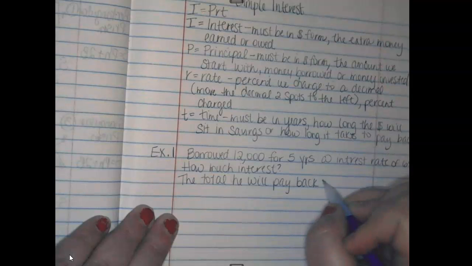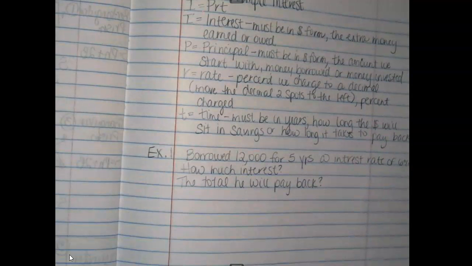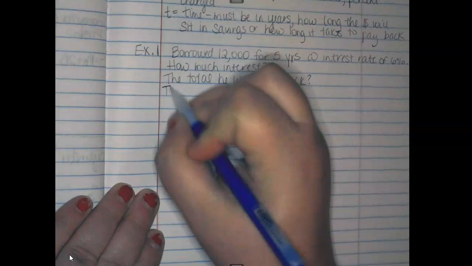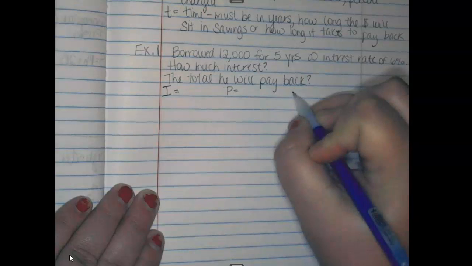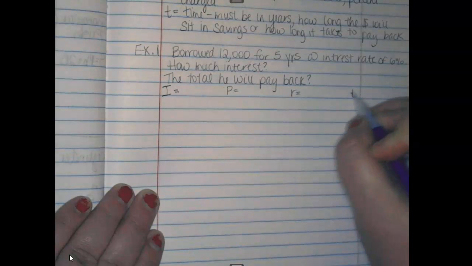Alright, so first, of course, if I'm going too fast, you can pause it. We'll slide this up. So let's look. We have I equals PRT, so I'm going to be looking for what is my I equal, what is my P equal, what is my R equal, and what is my T equal. So borrowed $12,000. If we look back at the top, borrowed is mentioned in principal because that is my starting amount. That's what I'm going to start off with.